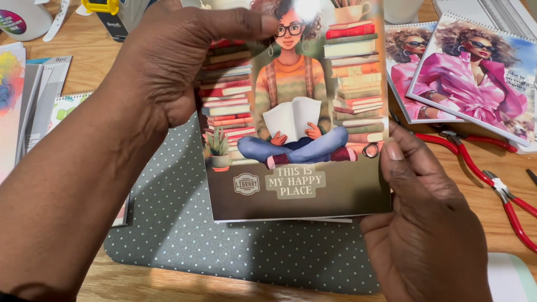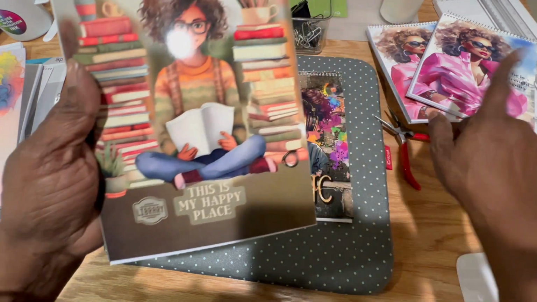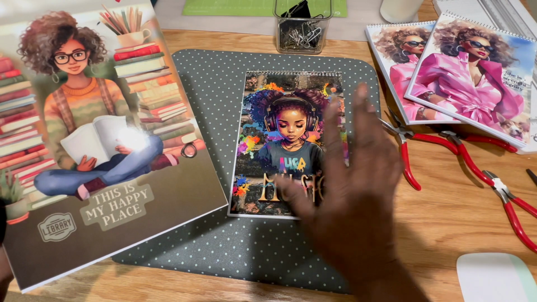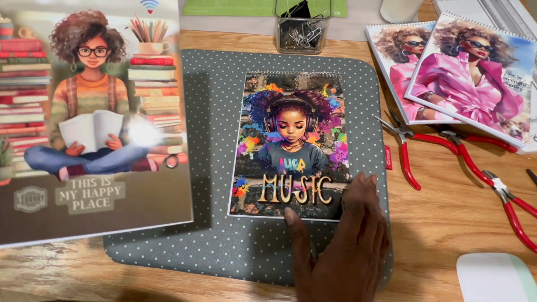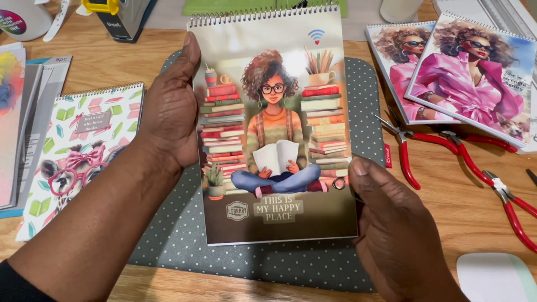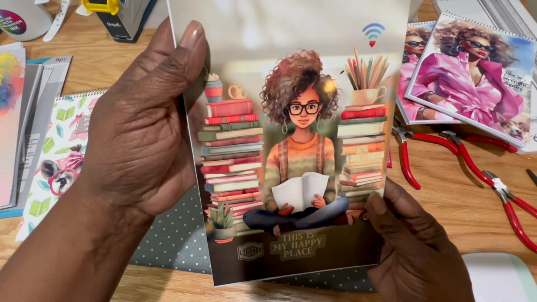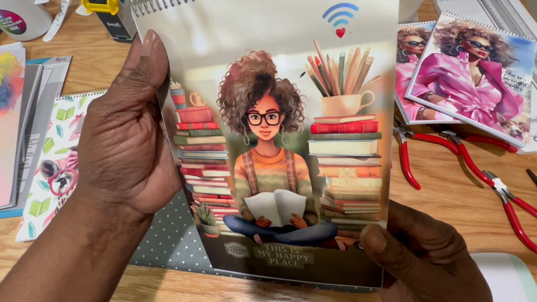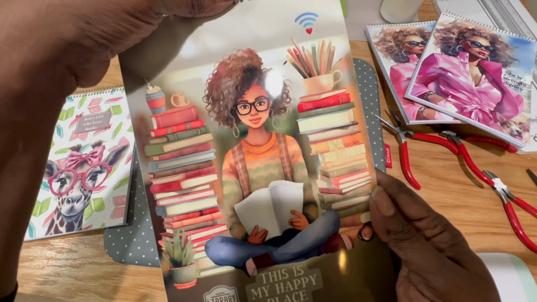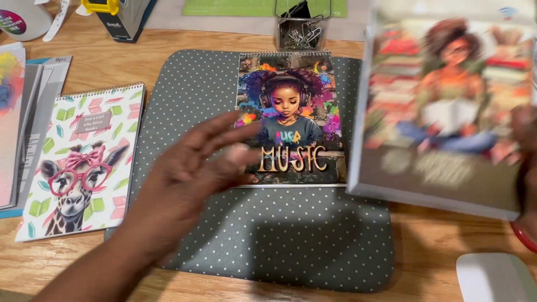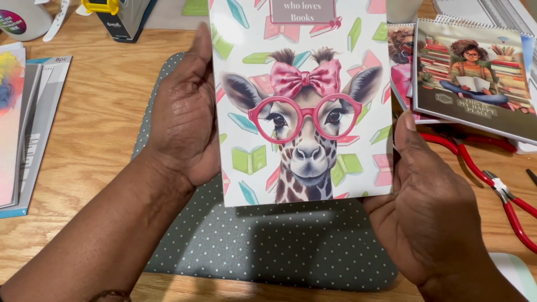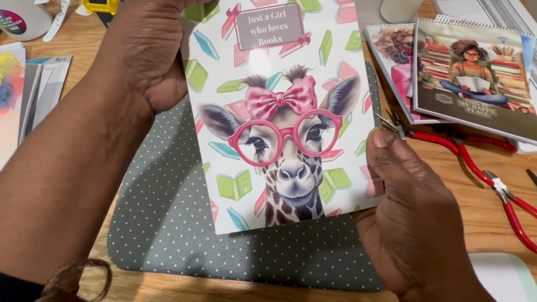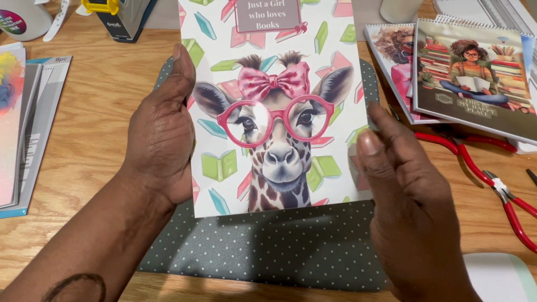I found this image on Creative Fabrica, and she's also in Creative Fabrica, and you just design her background. We did the same thing with her, the way we took the notebooks off and put them all together. This giraffe was in Creative Fabrica, and the books in the background were in Canva.